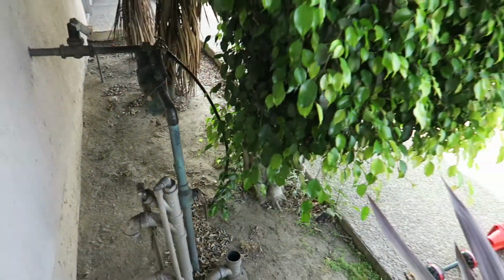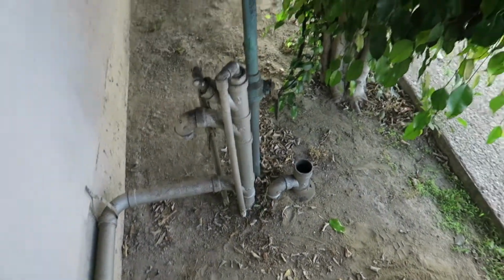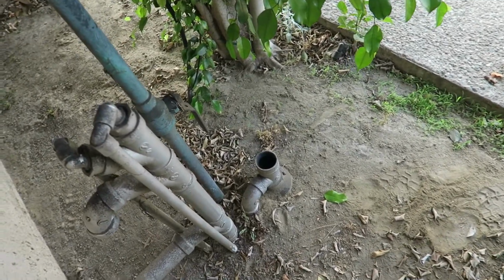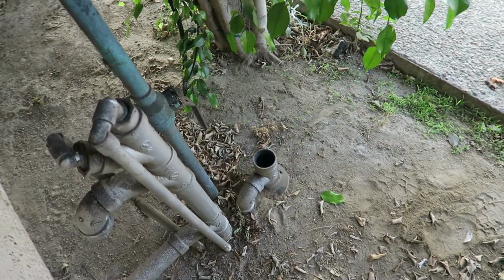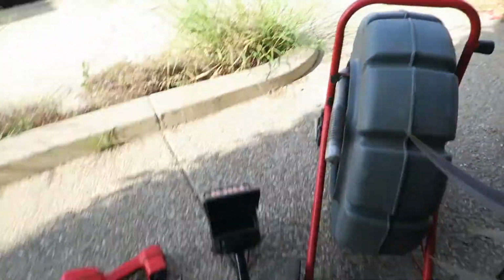Okay, so we're going to do a sewer inspection here today, a sewer lateral inspection for the city of Ventura. Actually, we do it for the client, and then we turn the video and the paperwork into the city of Ventura, which is required for transfer of ownership. And here's the equipment I use.